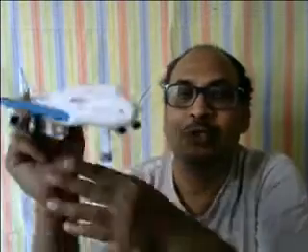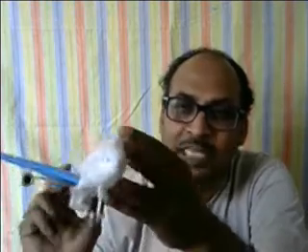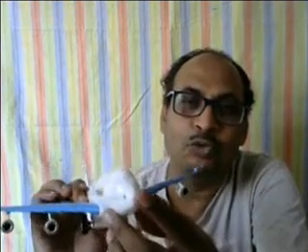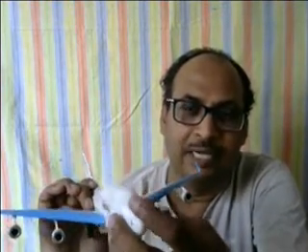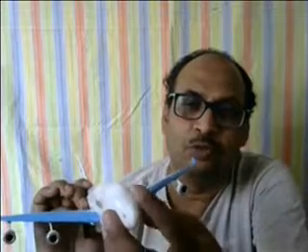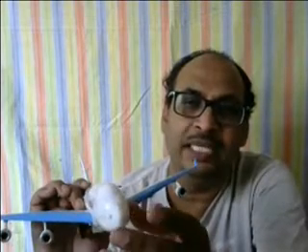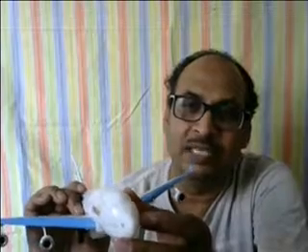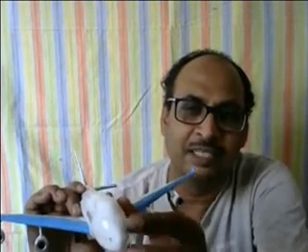Now how it works, I will tell you later. Let us come to know about this aircraft's components in all directions. This is called the nose of the aircraft, and mostly in this nose all communication devices, radio devices, radar and so on are placed in the front portion.